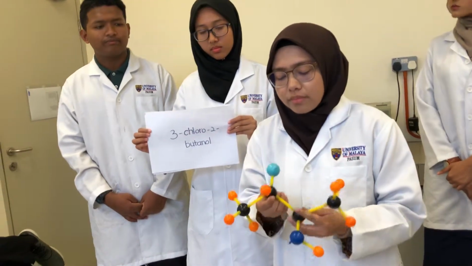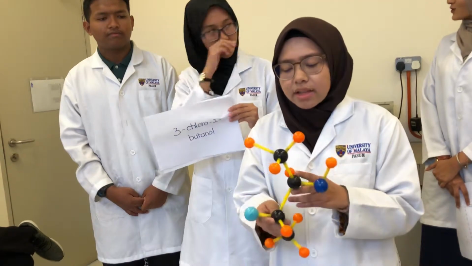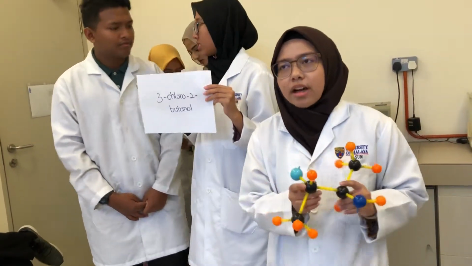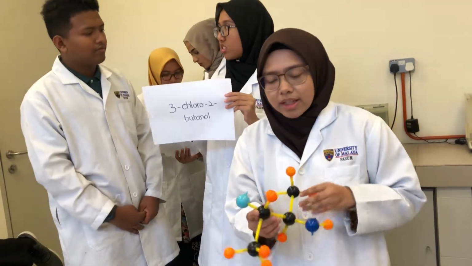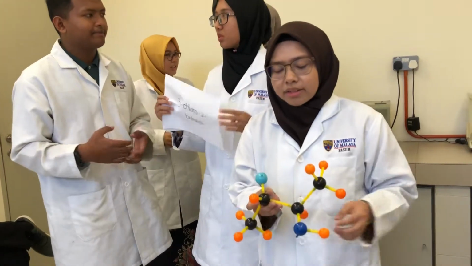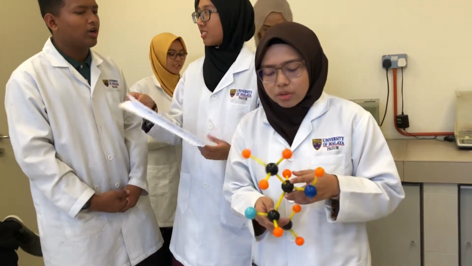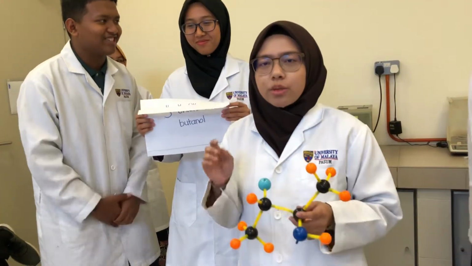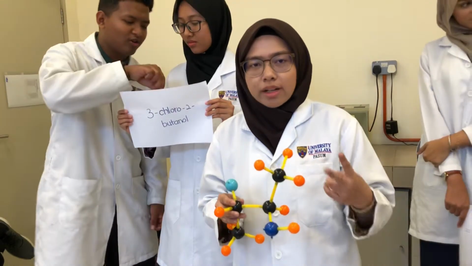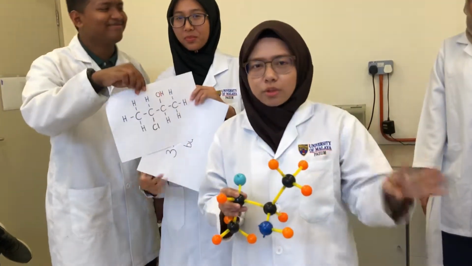So this molecule has stereoisomers, and it is a chiral molecule because it does not have a plane of symmetry. We cannot divide this molecule into 2 and get the same division. It also has 4 stereoisomers because it has 2 chiral carbons, since 2 to the power of 2 is equal to 4.